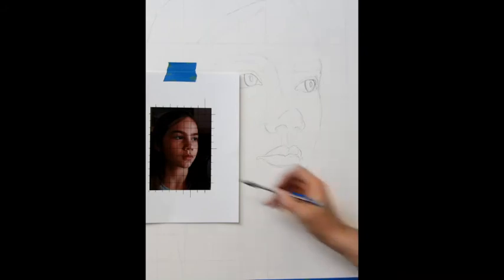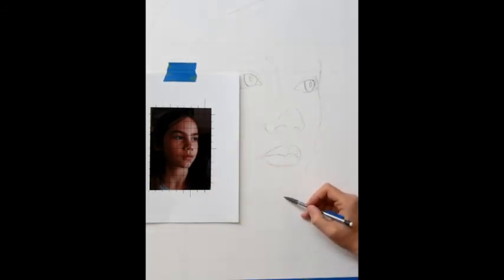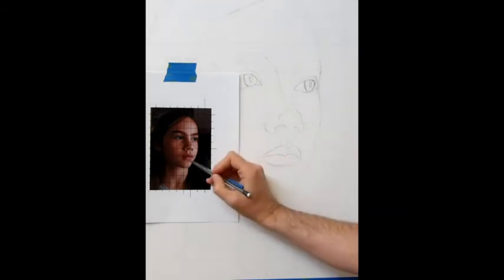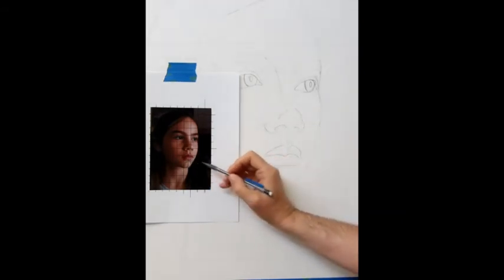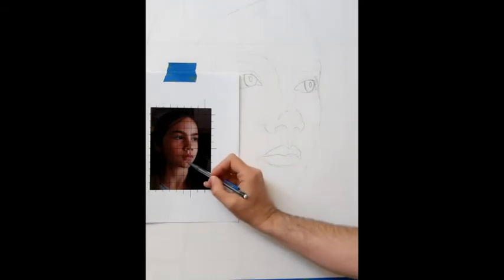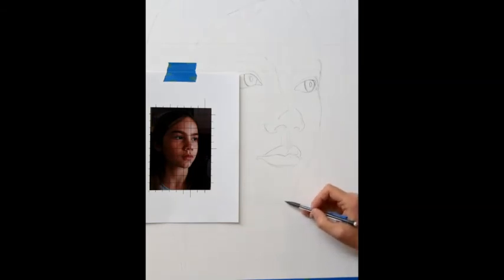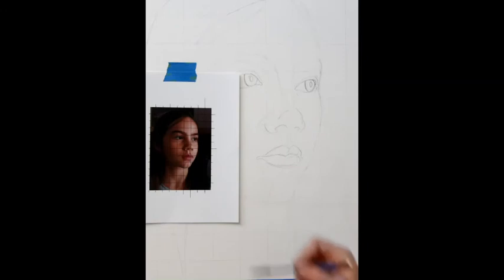Okay? There's also a slight dimple in the chin. Okay, there's a little bit of a shadow underneath the bottom lip. I'm going to roughly sketch that in. Okay, and then there's an edge between this highlight and the dark side of the face. And it sort of starts in the chin, rolls up, back down, and over kind of like that.